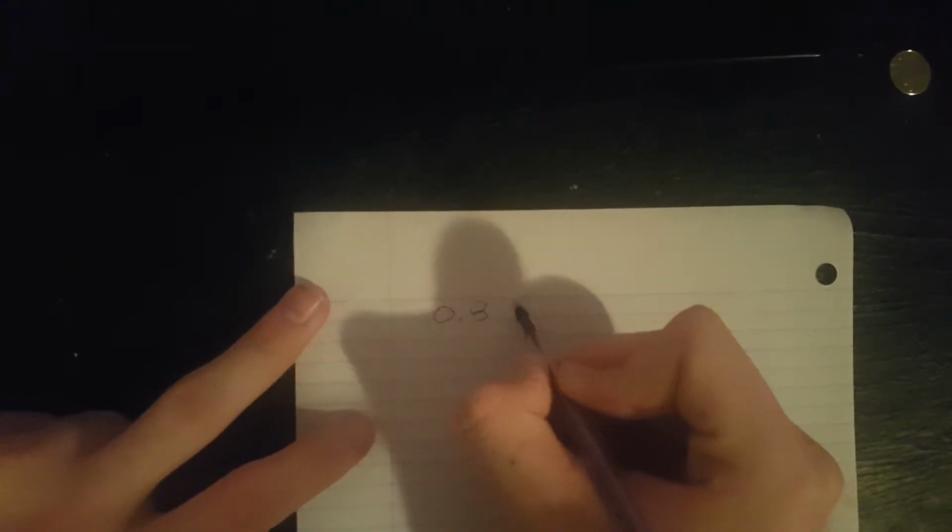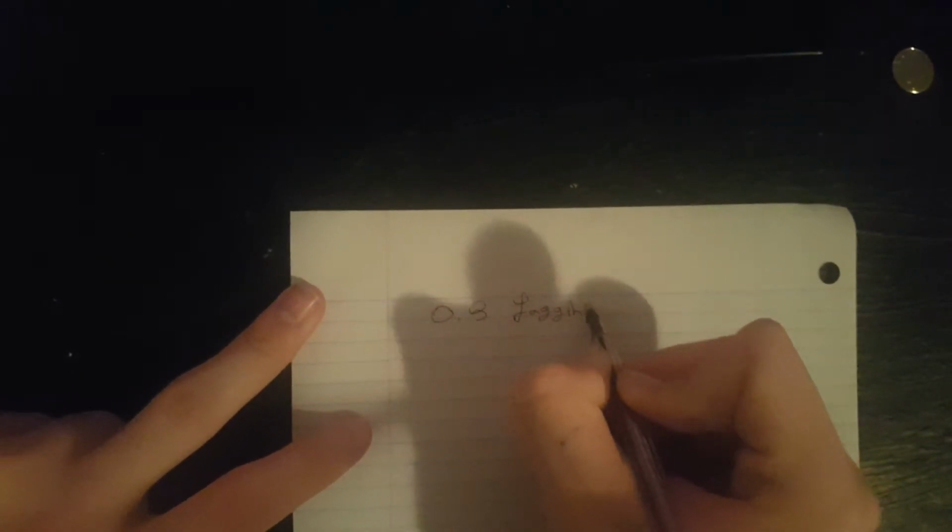Okay, now the interesting part. In the next follow-up question, they say, okay, find the capacitance value of the capacitor connected across the load to improve the overall power factor to 0.8 lagging. So how do we do that? Well, first of all, let's try to work backwards.